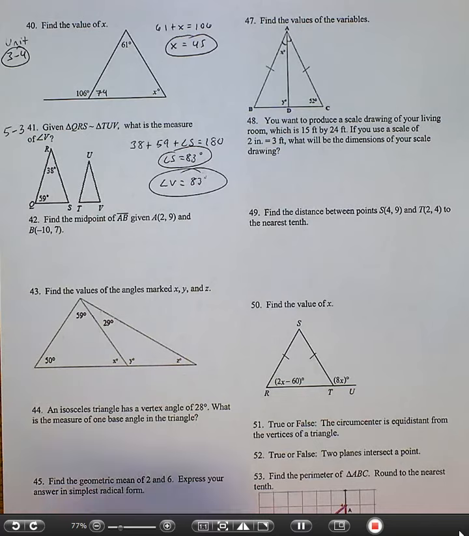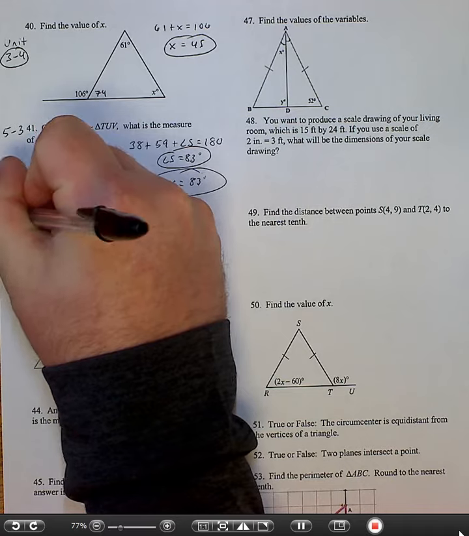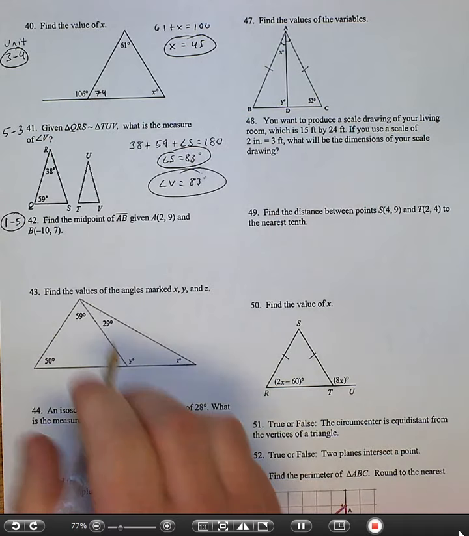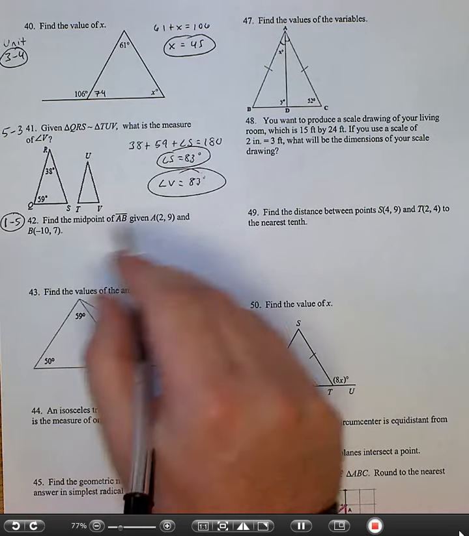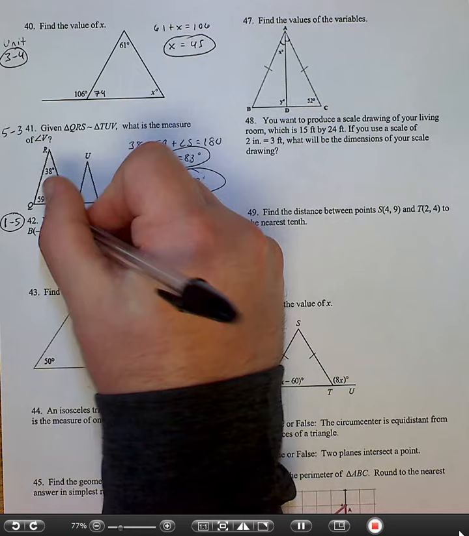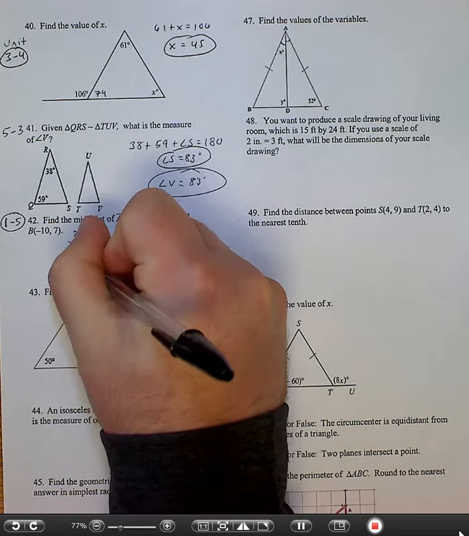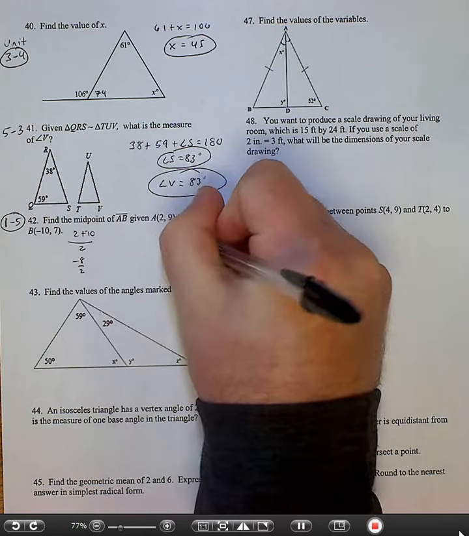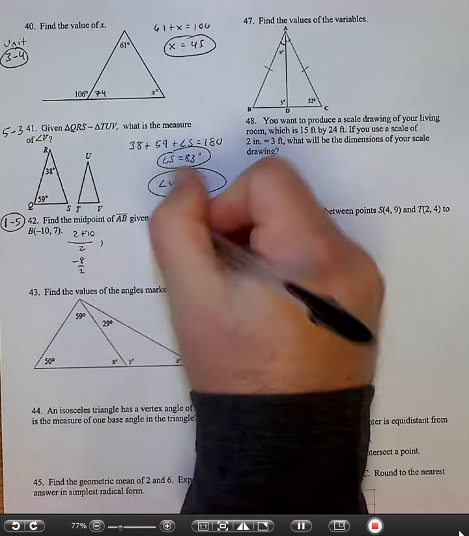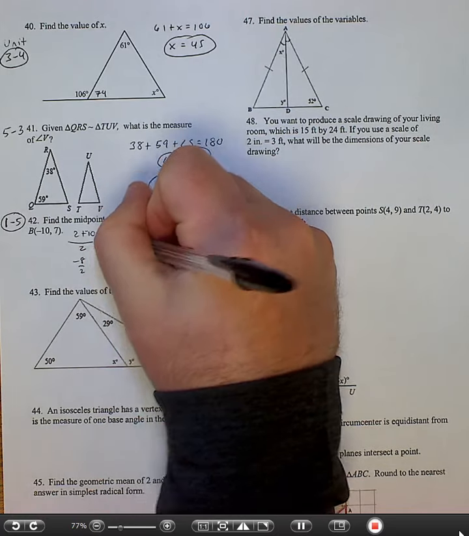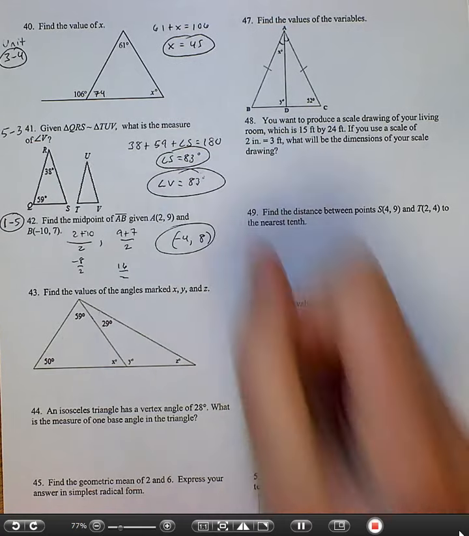42, find the midpoint. So that's Unit 1, Lesson 5. I think it was 5. But anyway, midpoint is just the average of the x's and the average of the y's. So for the x's, I'm just going to take 2 plus negative 10 and divide it by 2. That's negative 8 divided by 2, so negative 4 is the average of the two x values. And then the average of the y's is 9 plus 7 divided by 2. So 16 divided by 2 is 8. So the midpoint is negative 4, 8.